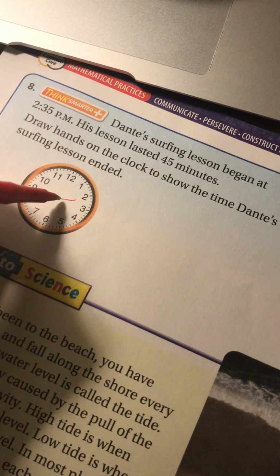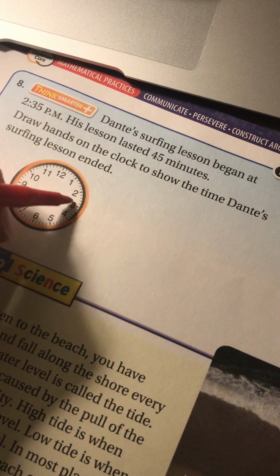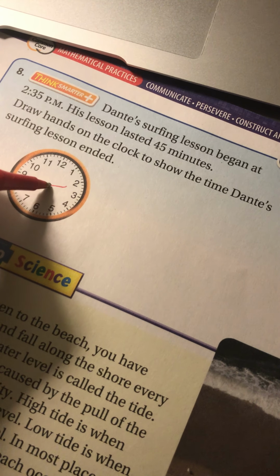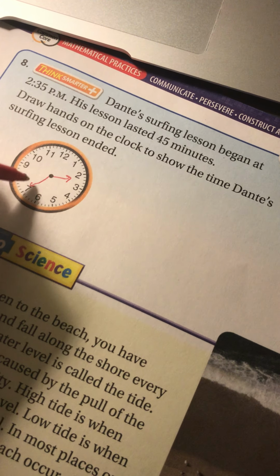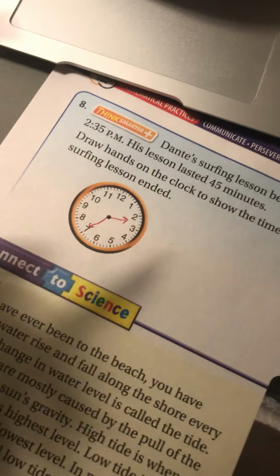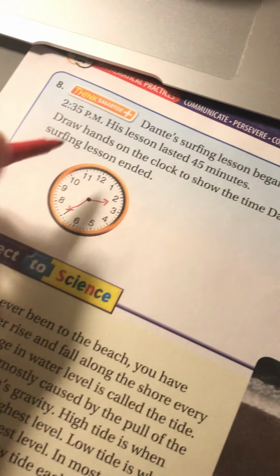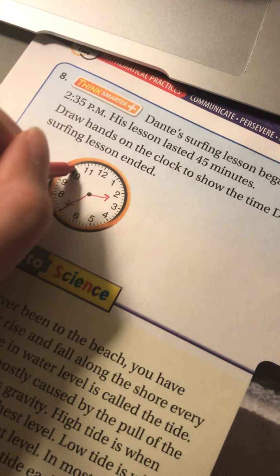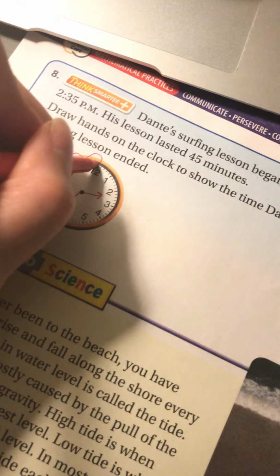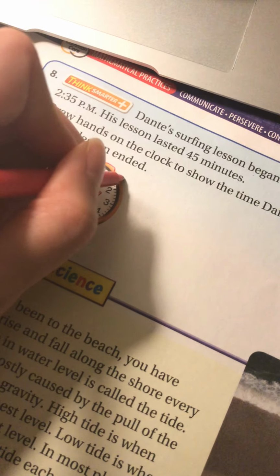So here's our little arrow, and 35 is going to be 5, 10, 15, 20, 25, 30, 35. Here's your big hand. So there's your starting hand for minutes and hours. Let's go 45 minutes. 5, 10, 15, 20, 25, 30, 35.